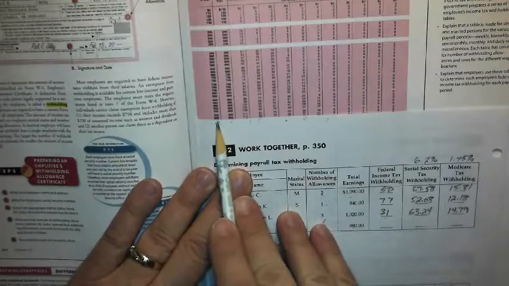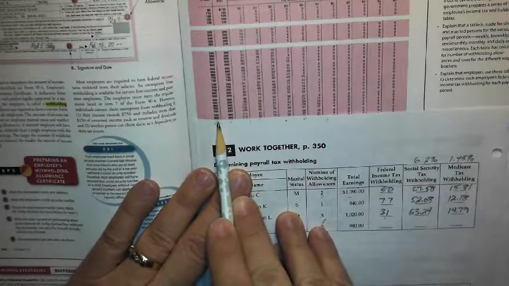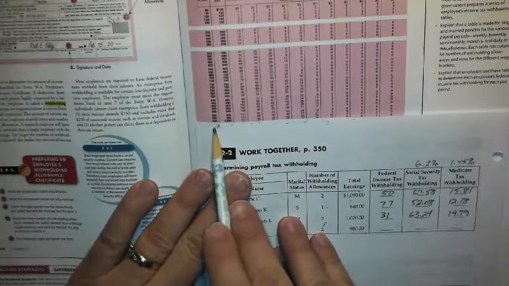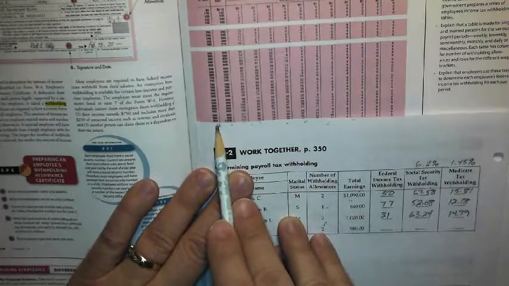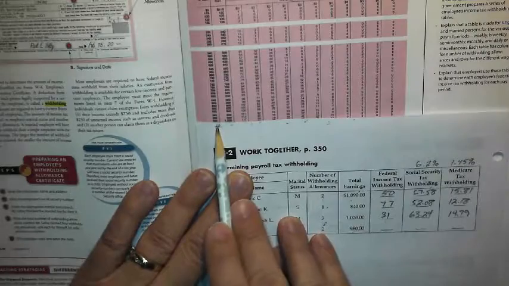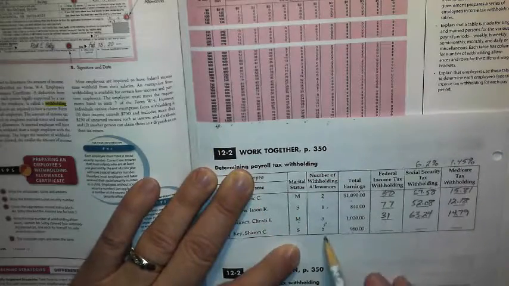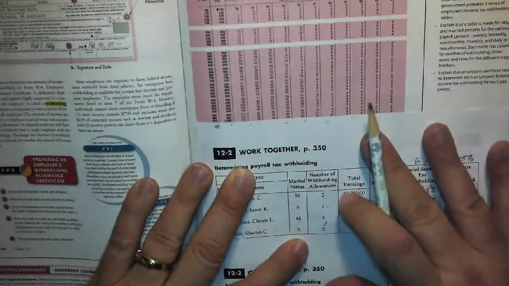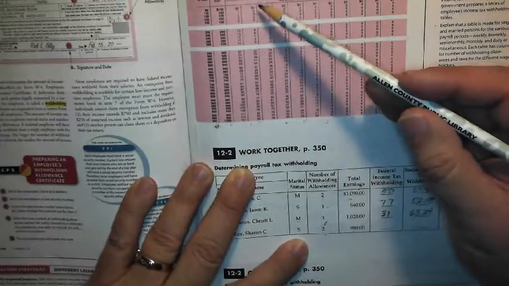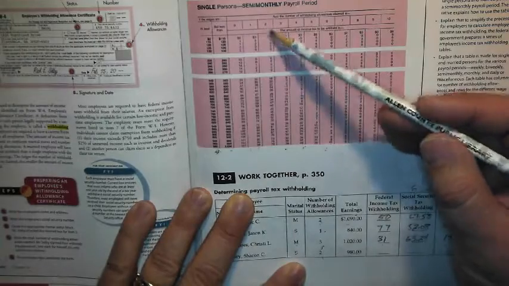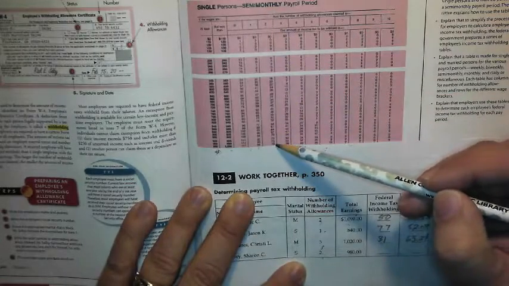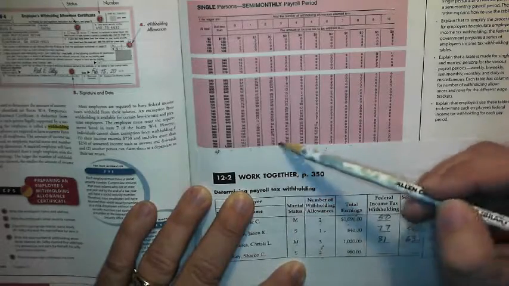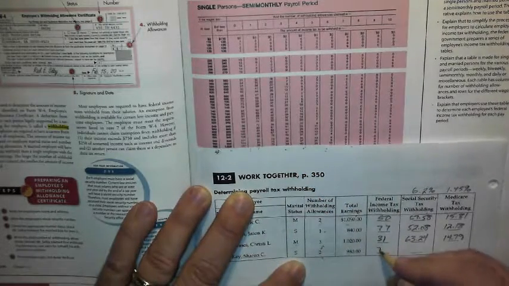We've got it at least. Have to go one up because she wants over 980. So at least 980. So here we are for her. So 980, 2 dependents, 2 allowances. So we've got in the 2 column, $79. So we'll put 79.